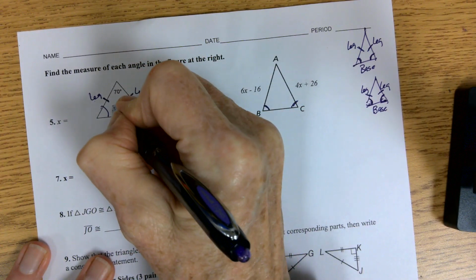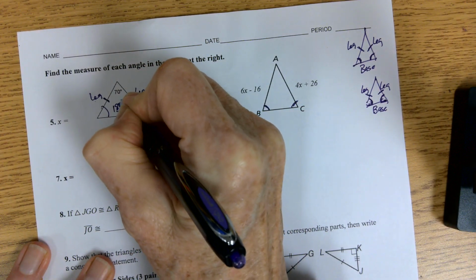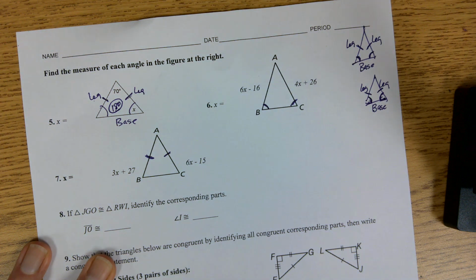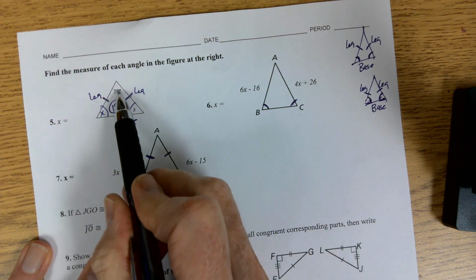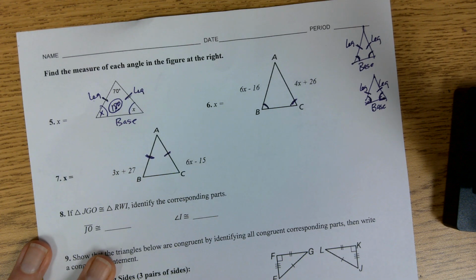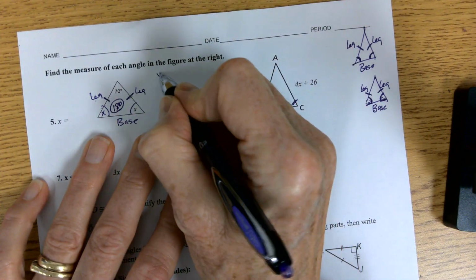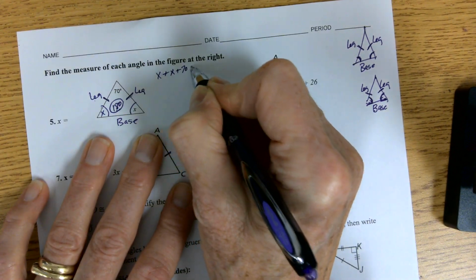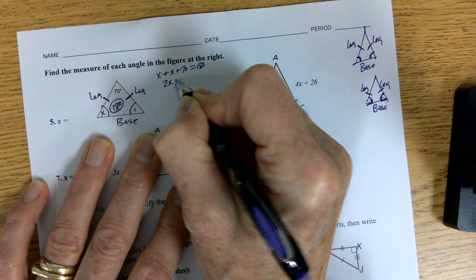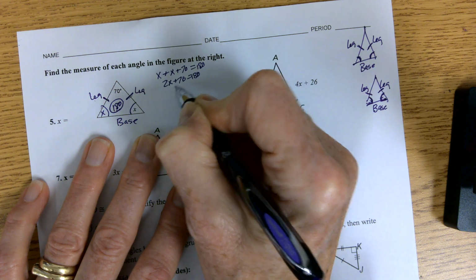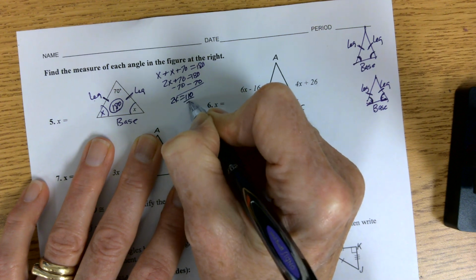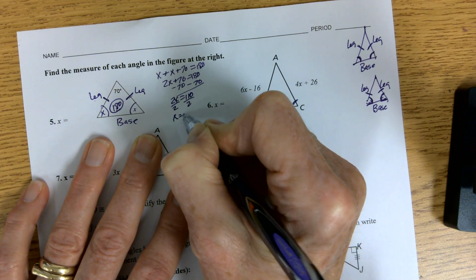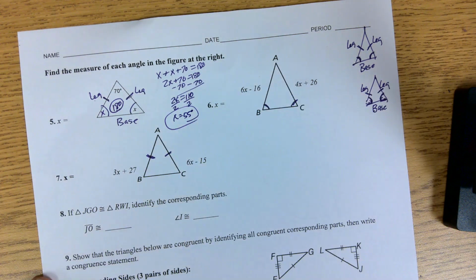I know that the total always for the sum of the measures of the interior angles of a triangle is 180. This is x, this is x. A lot of you guys are going to go 180 minus 70. Okay, that gives you 110. 110 divided by 2 will give you 55. Again, I'm going to write it out algebraically. Okay, there you go.